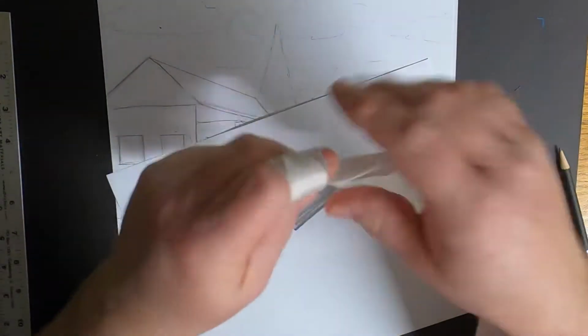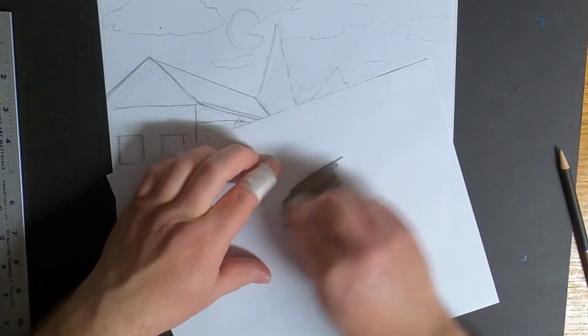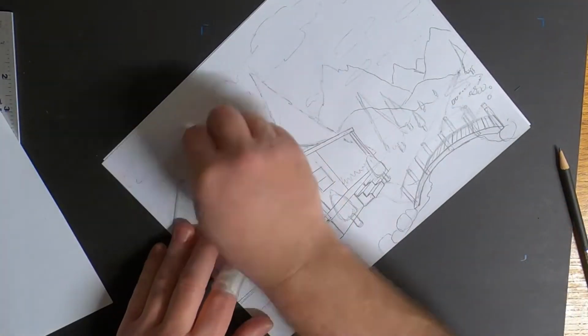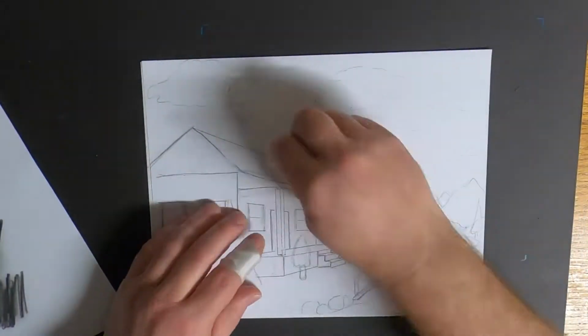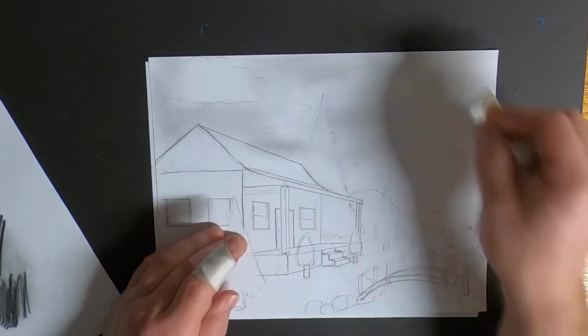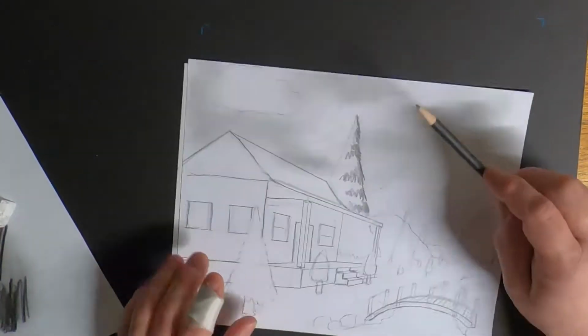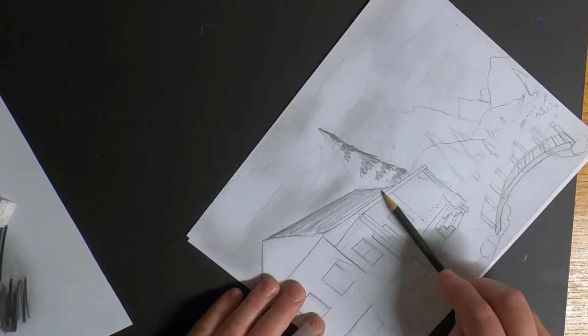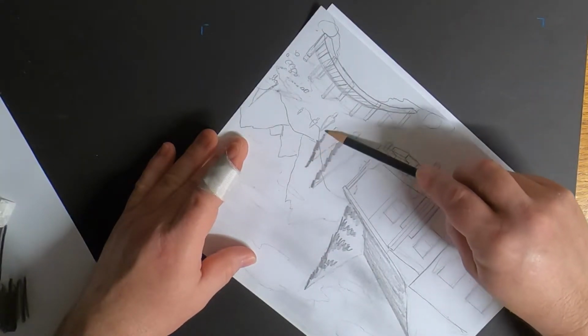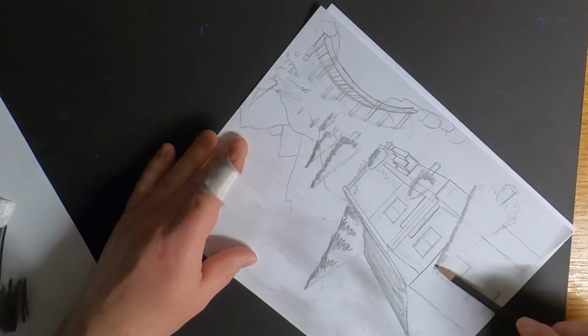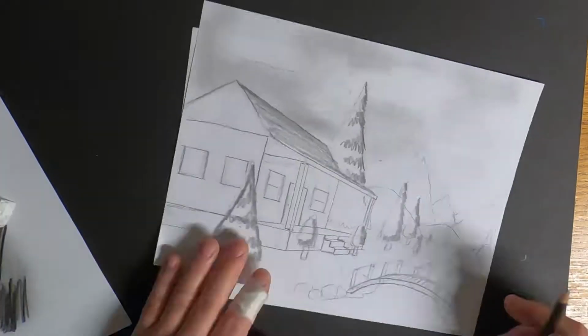Now it's time to shade. Take a little bit of that graphite, scribble on something, pick it up with a napkin or paper towel, and begin to put in those tonal values. Start to build up contrast. Here you've got to think about light and shadow, but you also got to think about the color of objects.